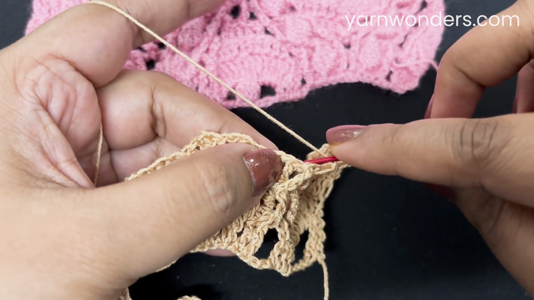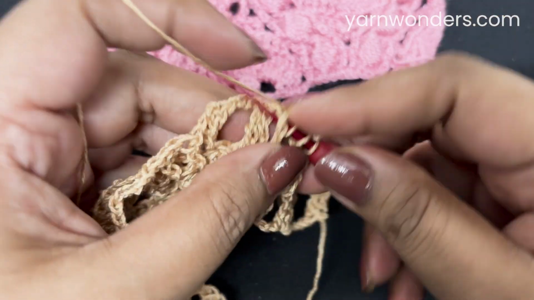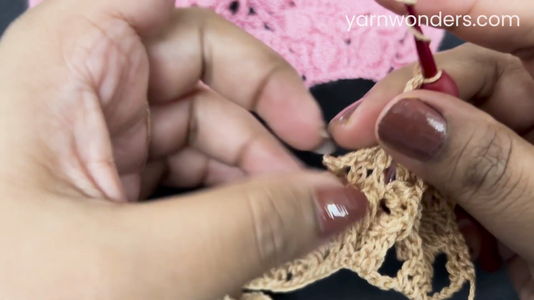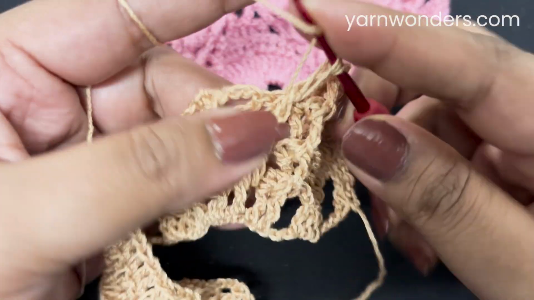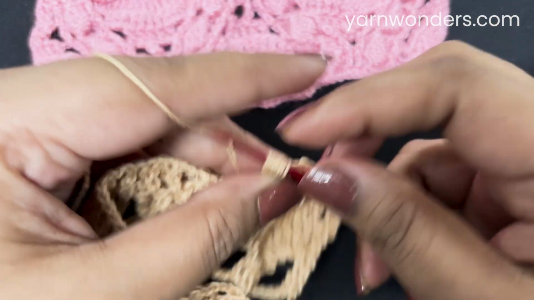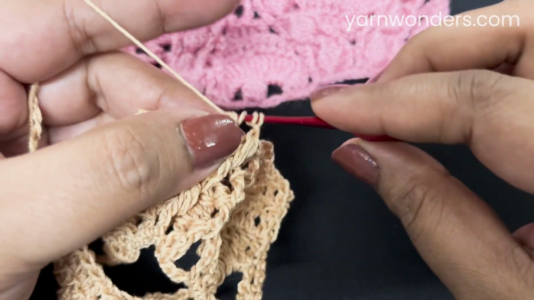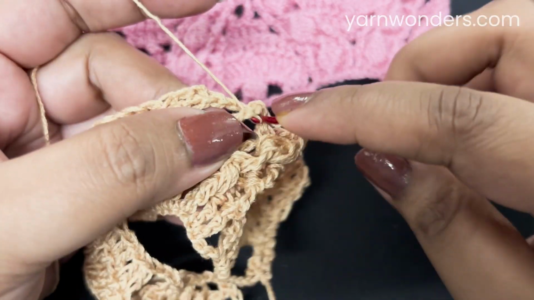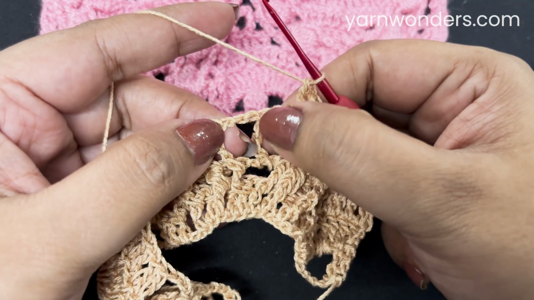So our work in this row starts with a front post triple crochet, then a back post triple crochet, a front post puff stitch, a back post triple crochet, and a front post triple crochet. Now we have landed at the chain 3 space.